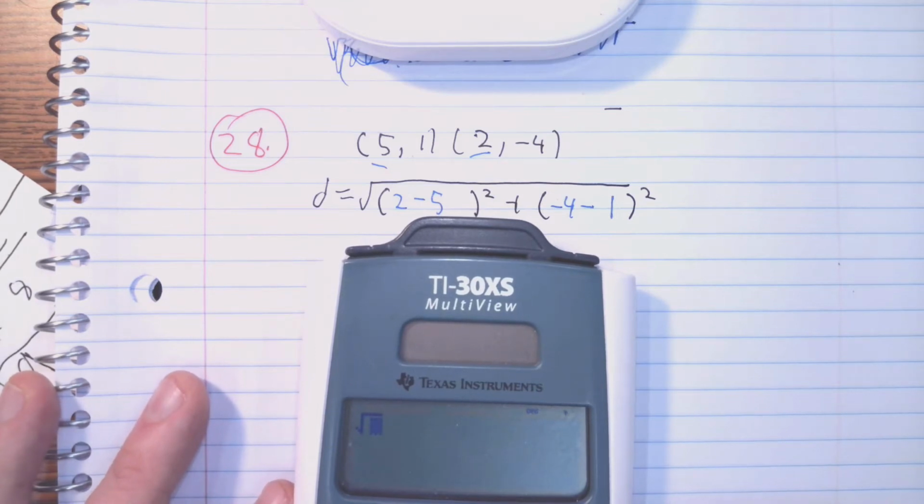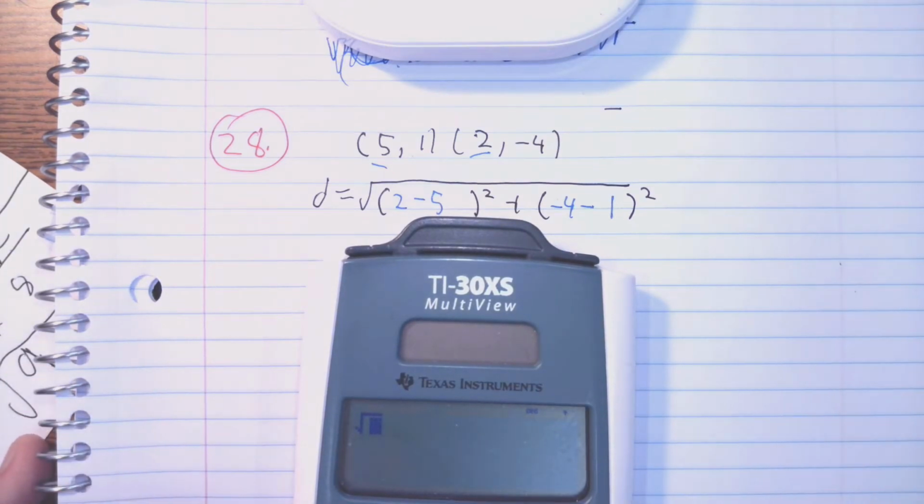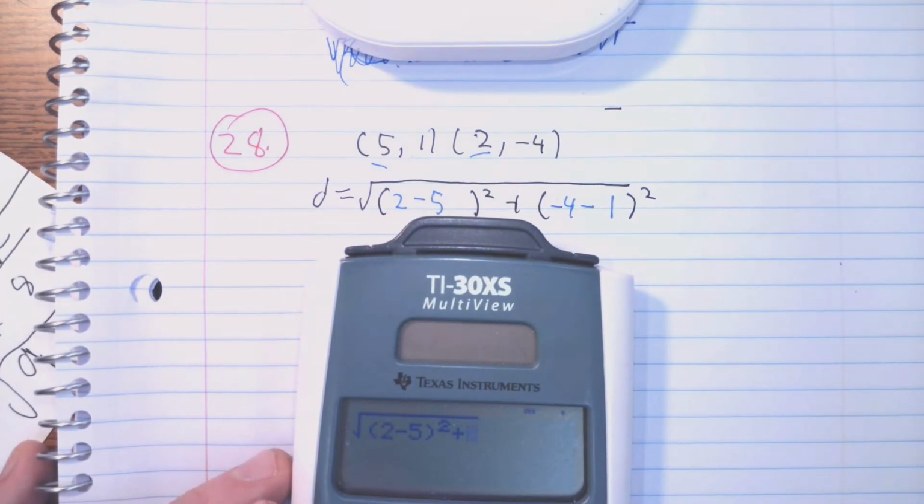And that might work. So I'm supposed to put in parentheses 2 minus 5. Parentheses negative 4.